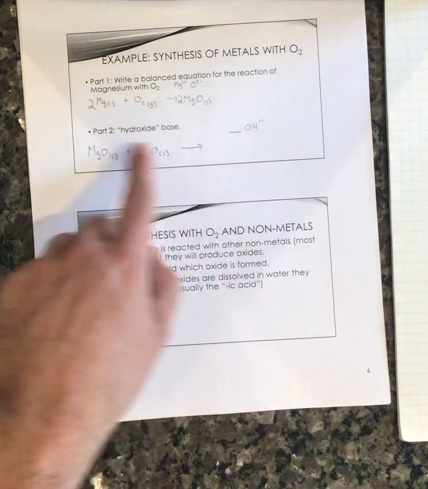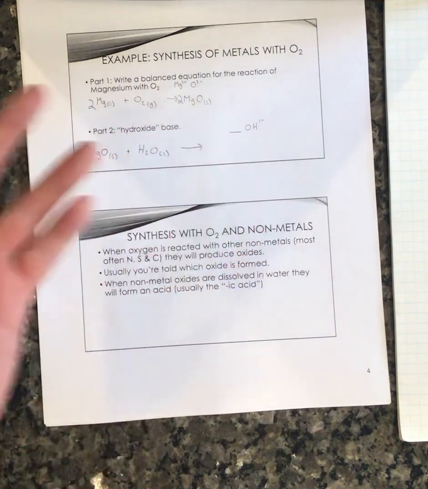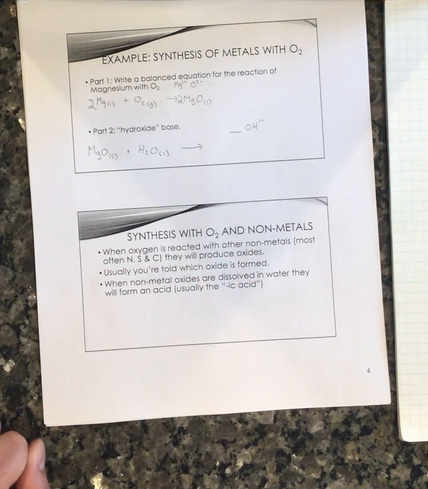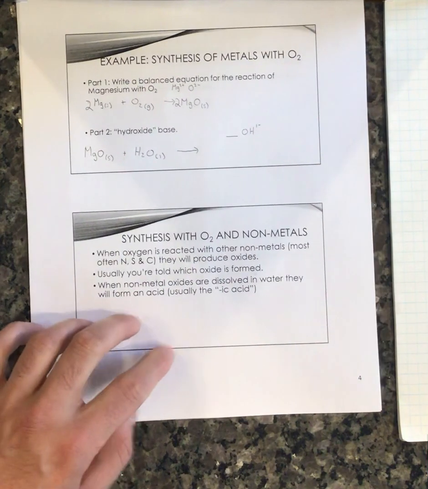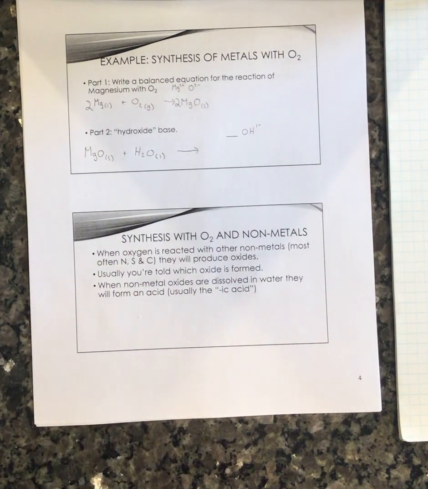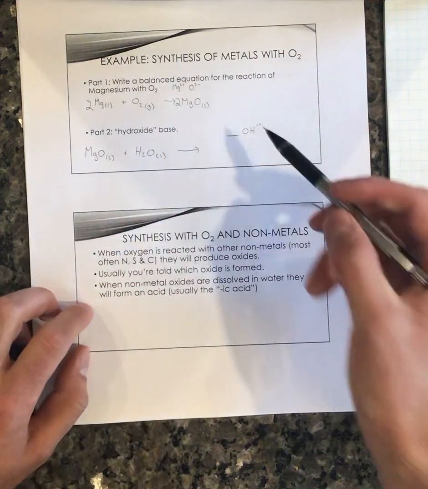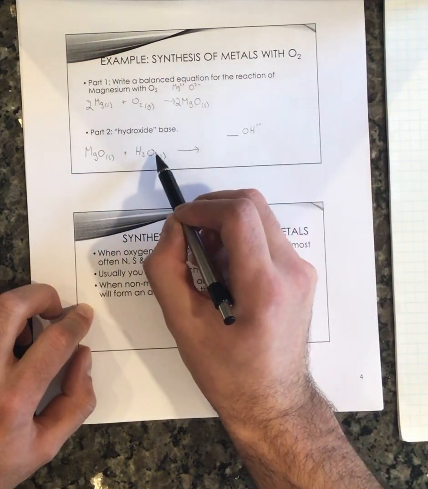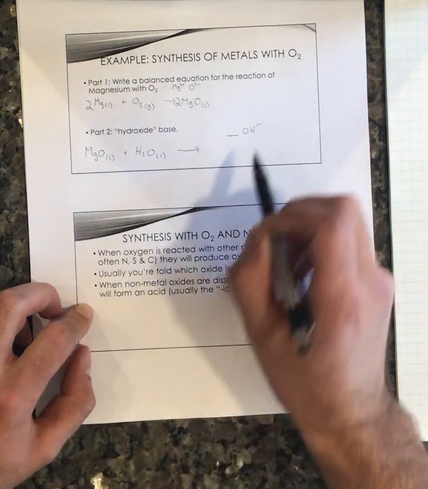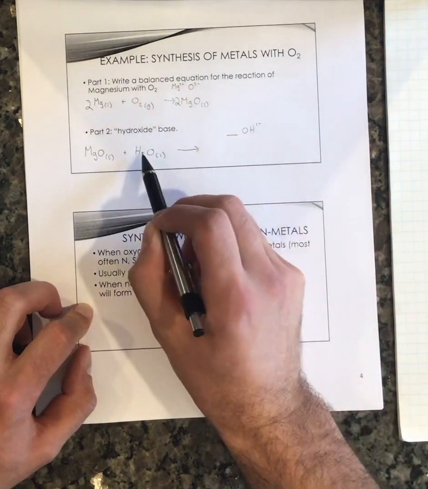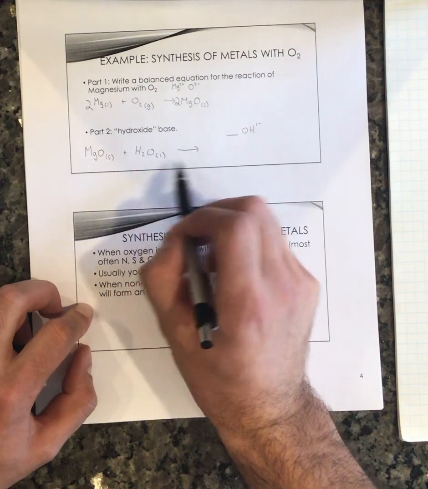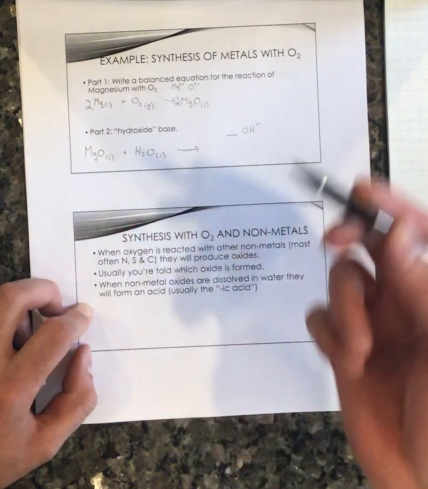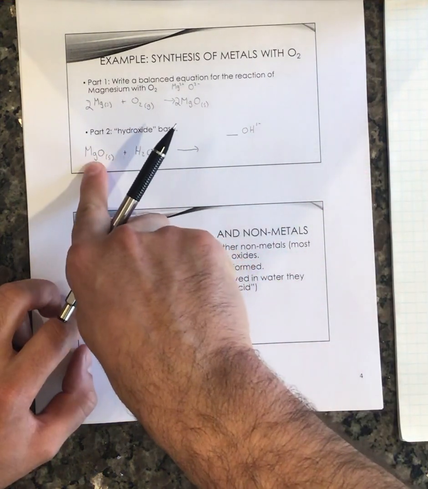Now, if you take a look at this equation, if you remember your law of conservation of mass, things cannot be created or destroyed. So if you take a look at this equation, you have oxygens. Okay, so oxygen is accounted for, hydrogen is accounted for, but what isn't accounted for in this reaction? And that's your magnesium.